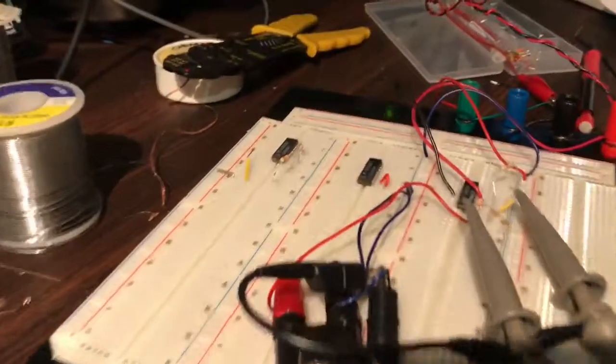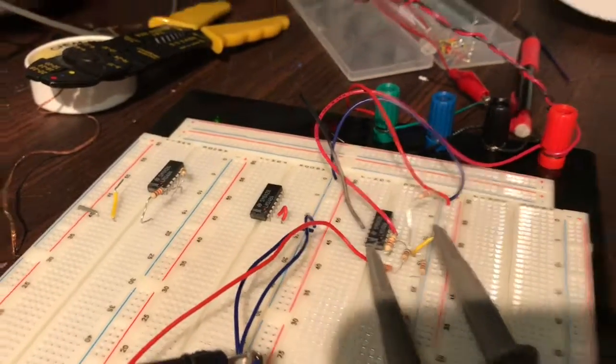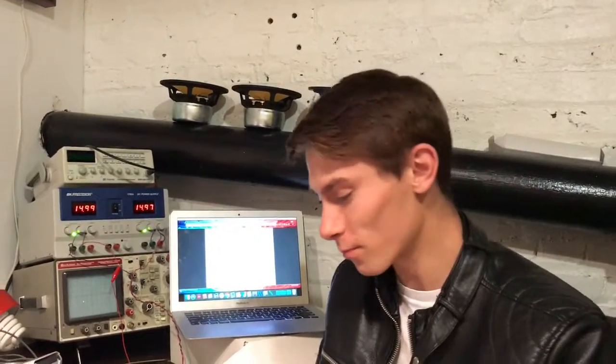My name is Ryan Yacos, and this is my differential amplifier circuit. And it measures the difference in amplitude between two signals. And on this particular circuit, we connected V1 and V2 together.